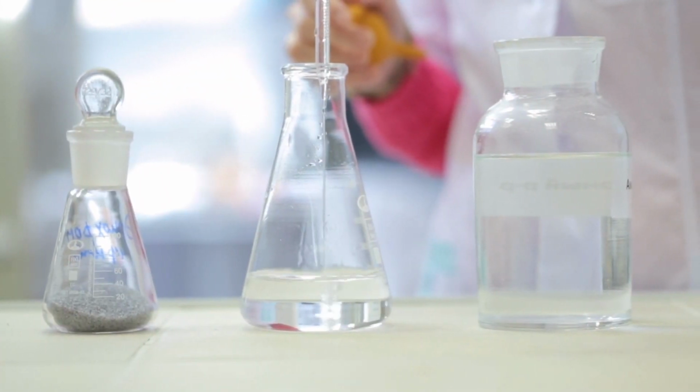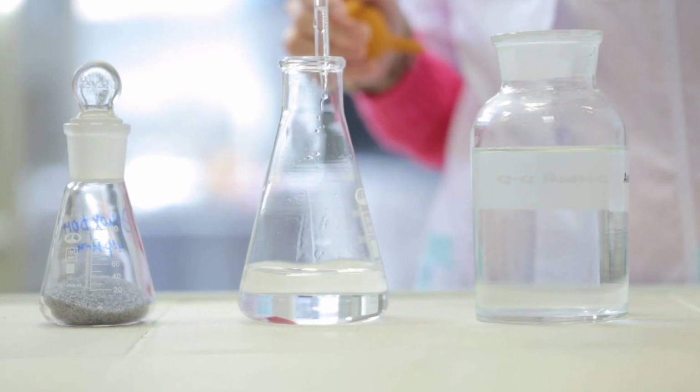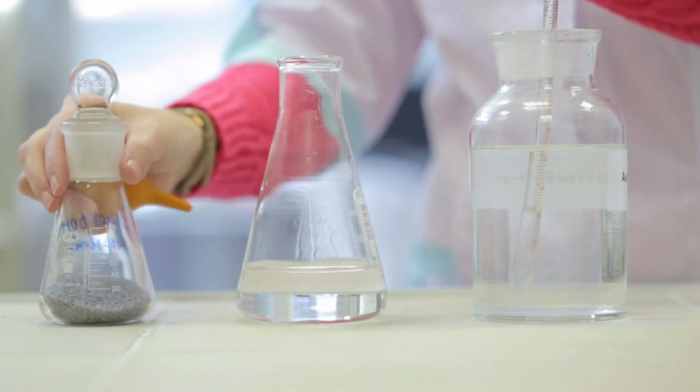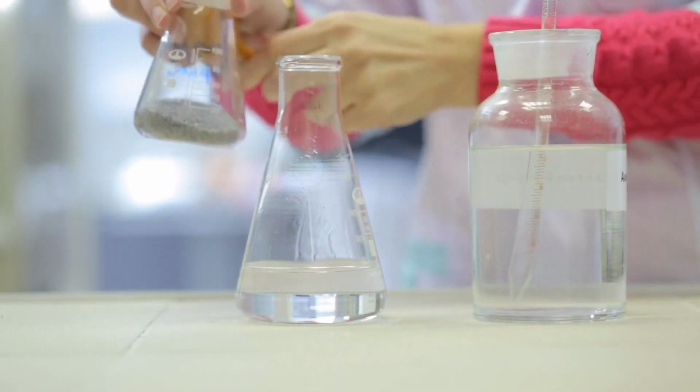Imagine you're in chemistry class. You get asked to calculate the certain percentage of a chemical needed for a reaction, but you don't know how to do that. Today we'll find out.